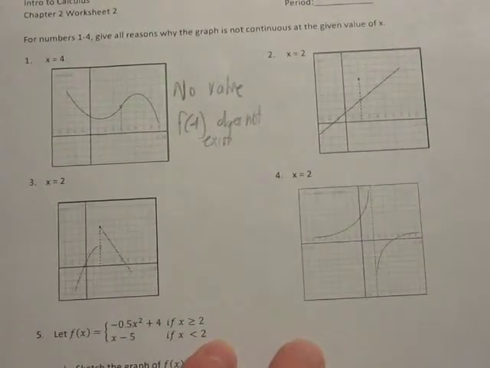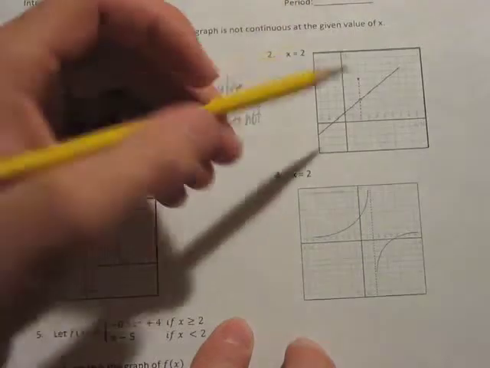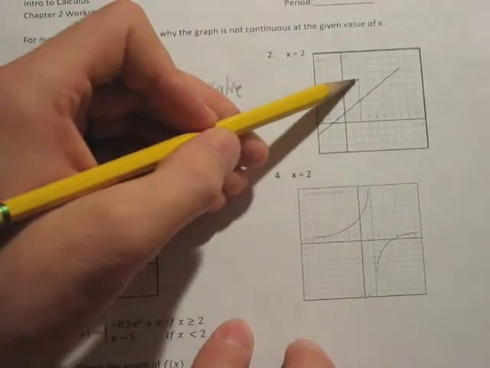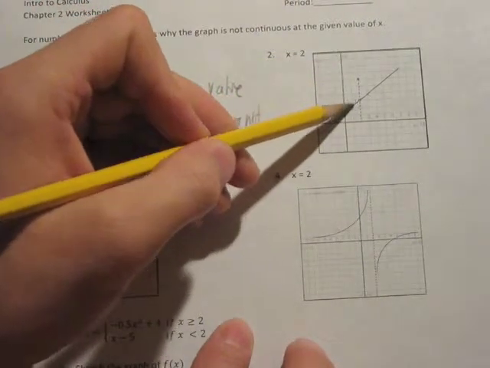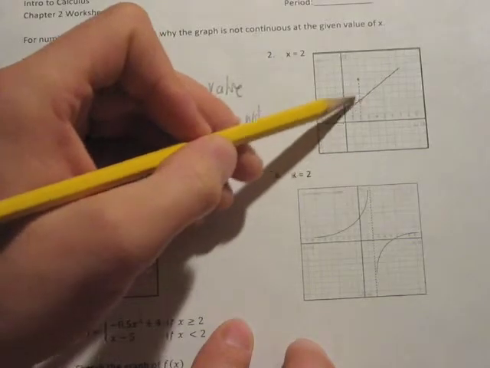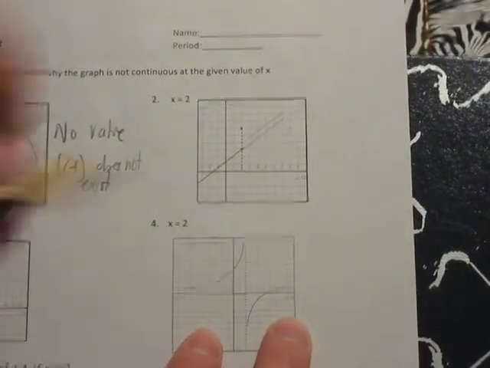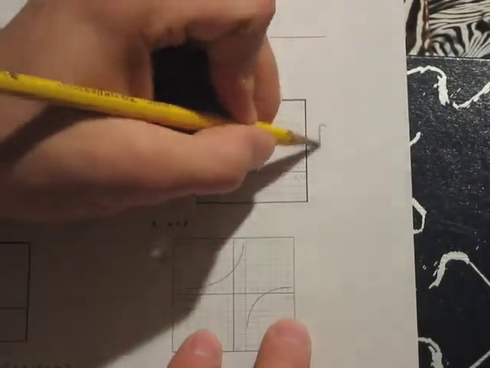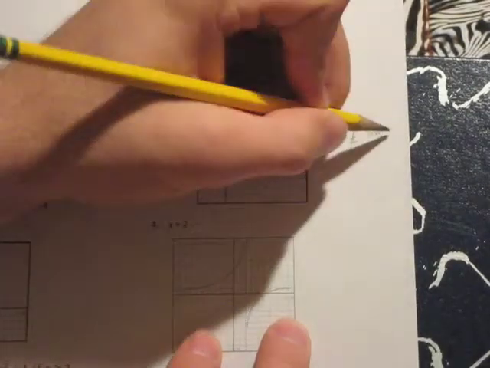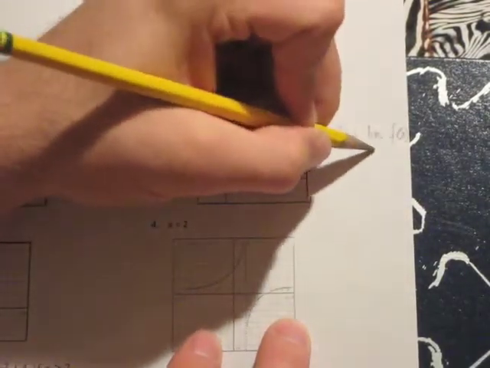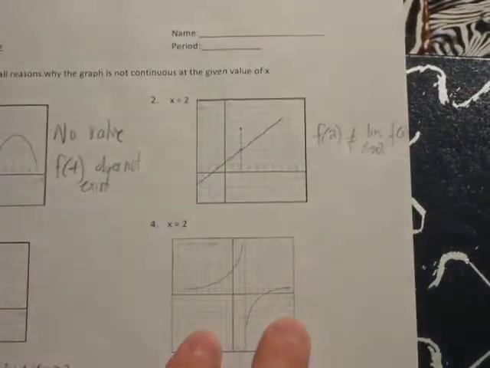Okay. At x equals 2 here, there is a value. Okay, the value is this closed circle, and there is a limit of the function. The problem is that they're not equal. So you could just write f of 2 does not equal limit of f of x as x approaches 2. Right?